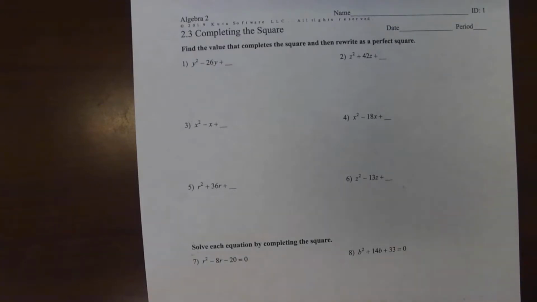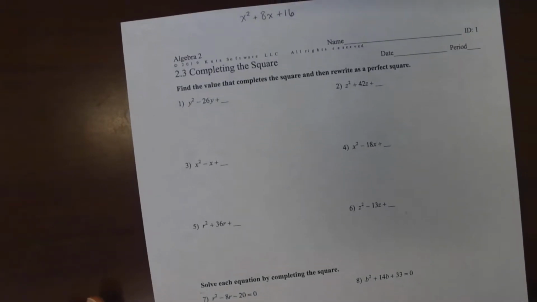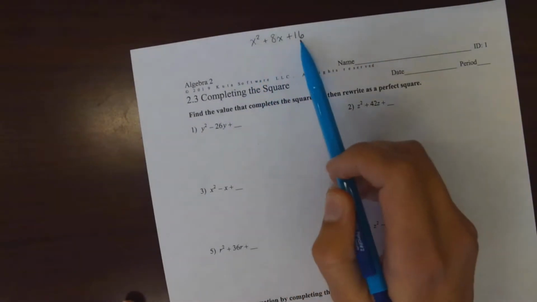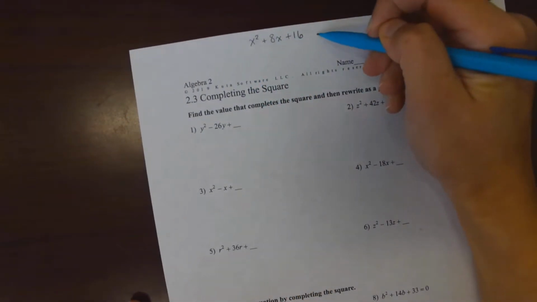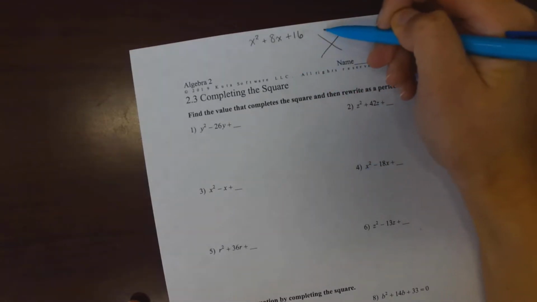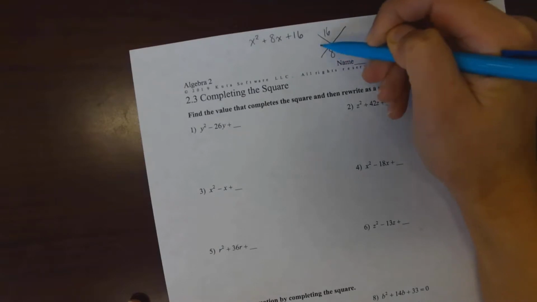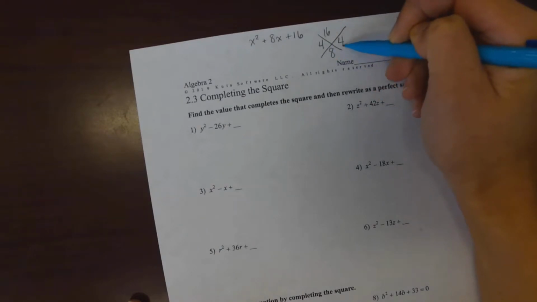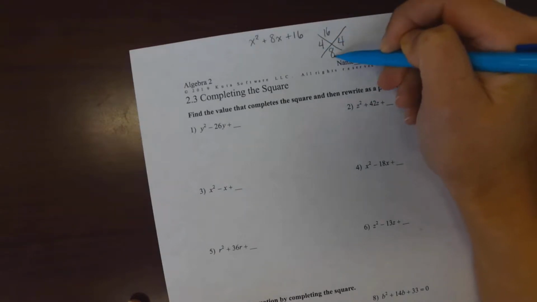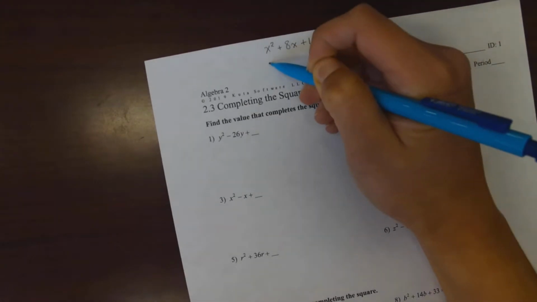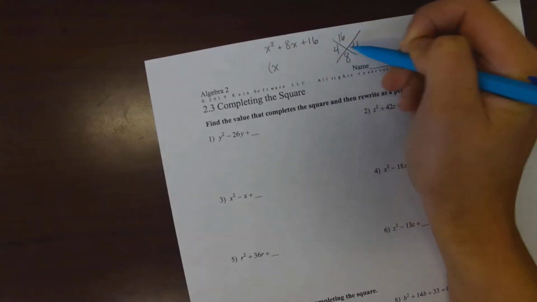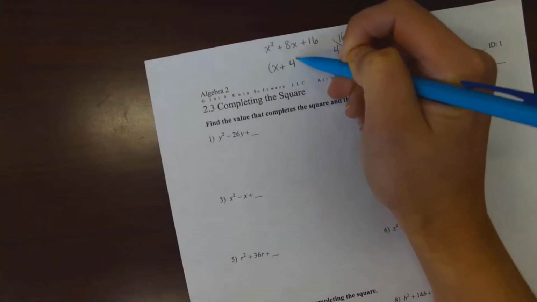Okay, in this video we're going to be completing the square. The goal for completing the square is to get it to be some trinomial so that when it factors, in this example here, we would have 16 up top, 8 on the bottom. So 4 times 4 would give me 16, and 4 plus 4 would give me 8.